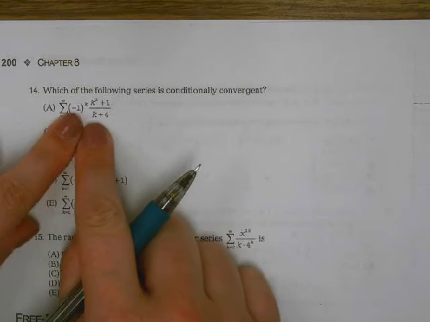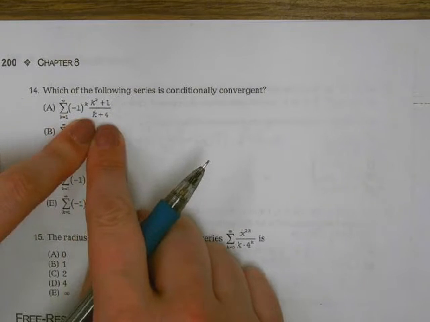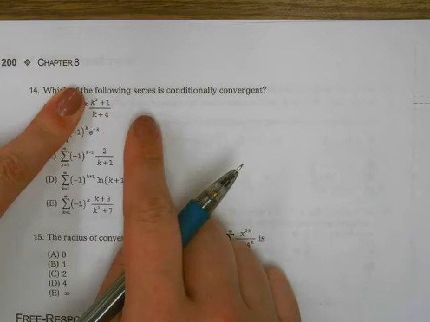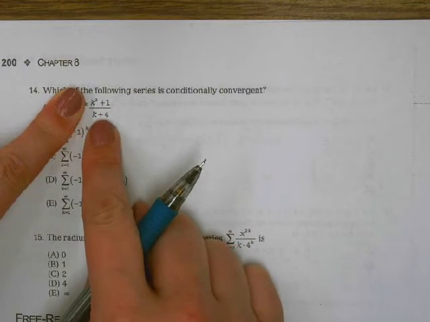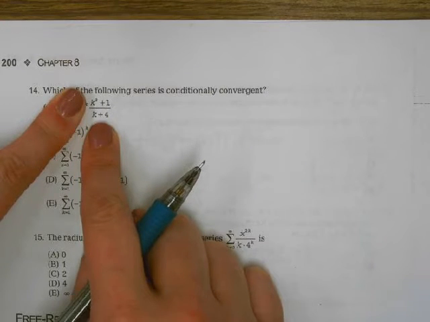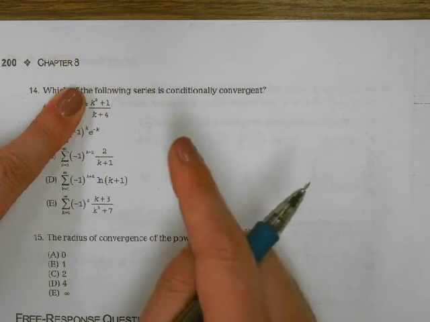When I looked at A, I was thinking, oh, you can use the nth term test on that one if you ignore the -1. The limit as k goes to infinity is infinity, so this one is divergent, and you ignore the -1, so that's not helpful.